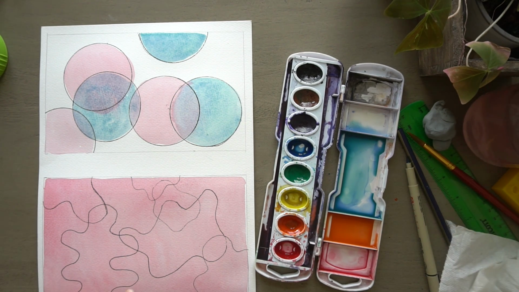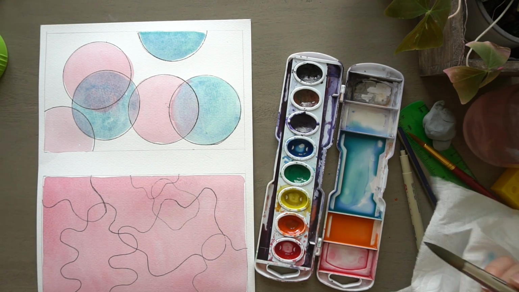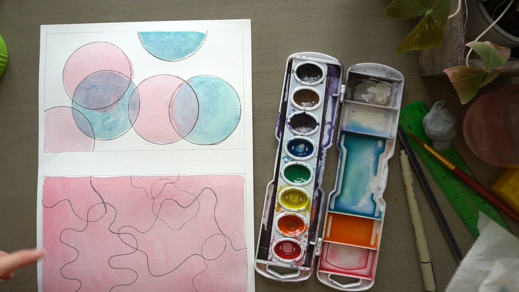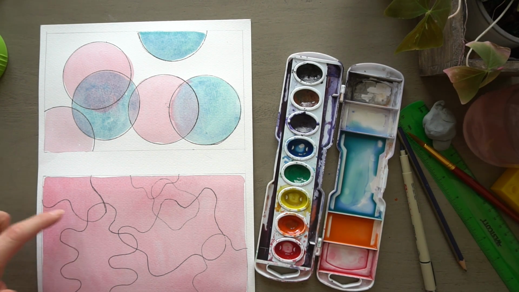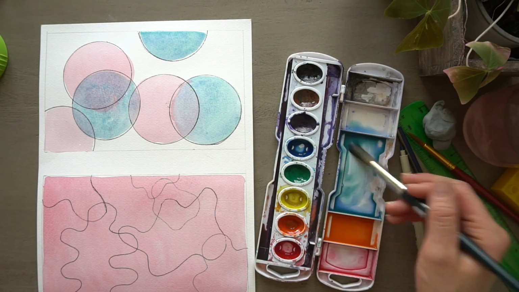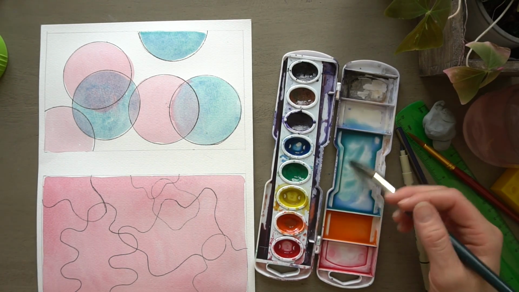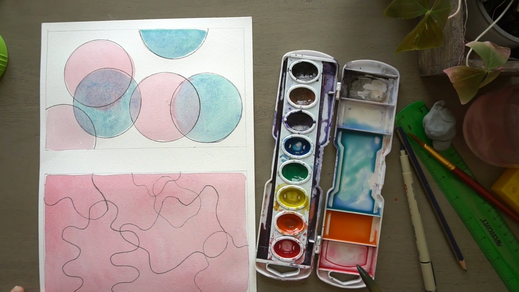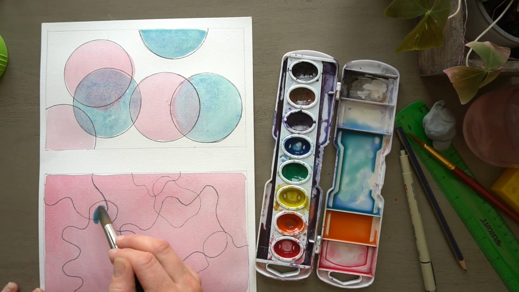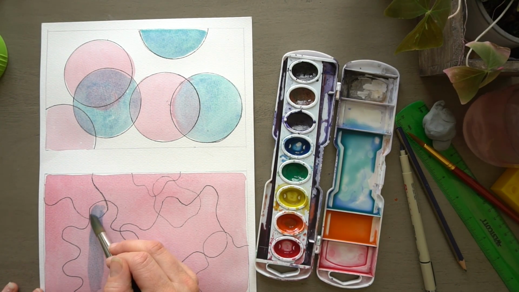And then what I'm going to do is, some of these areas down here are dry, so I'm just going to start painting in. You can either paint in the shapes or you can paint in the negative space around the shapes. It's totally up to you. There's not really a right or wrong way to do this. You could even just paint it with red and it would just look a little bit darker. It would look kind of cool actually.